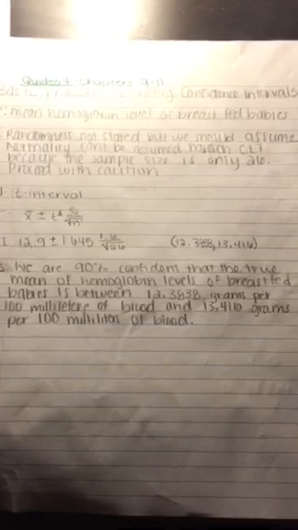So S, statement and context. We are 90% confident that the true mean of hemoglobin levels of breastfed babies is between 12.3838 grams per 100 milliliters of blood and 13.416 grams per 100 milliliters of blood.